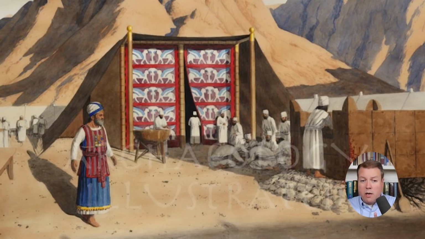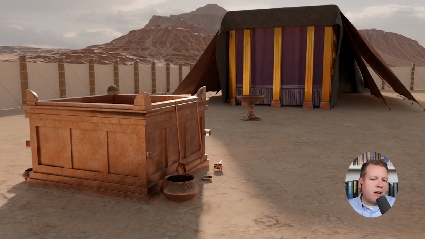Now that you're in the outer courtyard, you need to find a priest to help facilitate your sacrificial ritual. Of course, you know who the priests are because they're set apart by their clothing. If you see an Aaronic priest walking around in his white robe, his cap and his sash, and he's barefoot, that's your guy. You can track him down and say, hey, I've got an offering here. Together, you will now proceed through the sacrificial offerings. For these, there's a lot of detail in the book of Leviticus. Leviticus chapters 1 through 7 is basically a handbook for how priests should be offering these sacrifices.